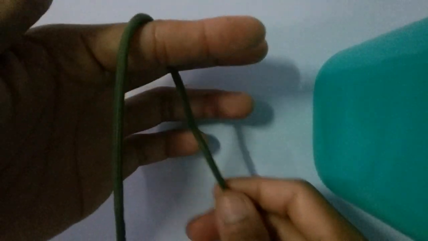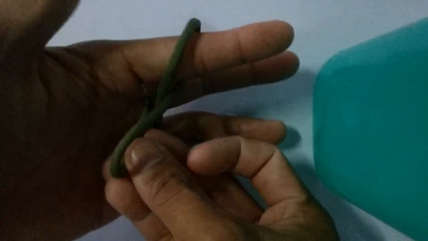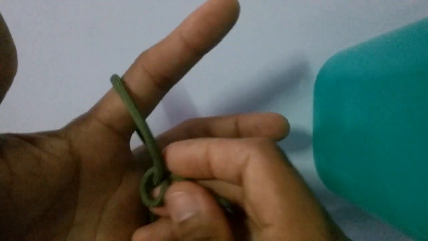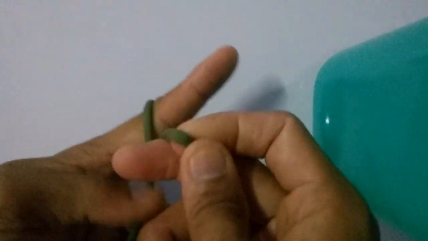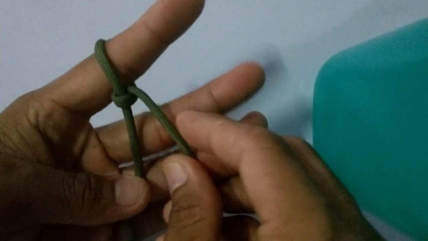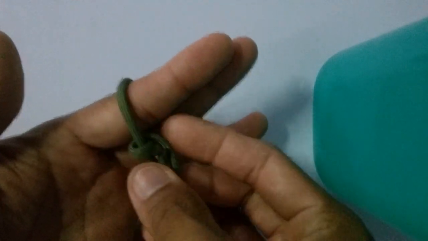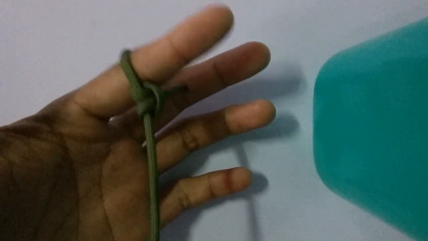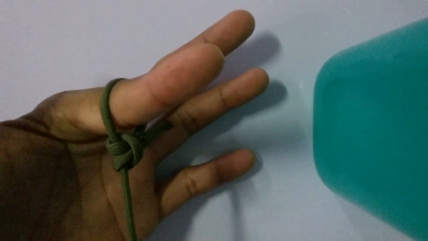And finally the last one, the two hitch knot. There you go. Two hitch knot. All you have to do is to make two hitches. Just to remind you, a hitch is a combination of a loop and a bend. The first hitch and then make another hitch. So this is a two hitch knot.